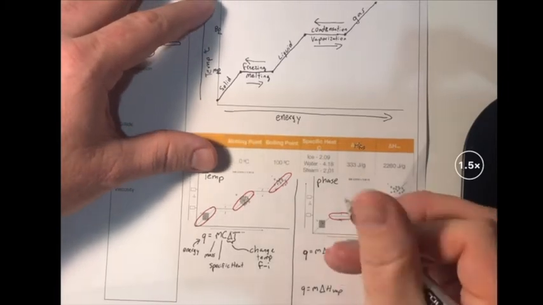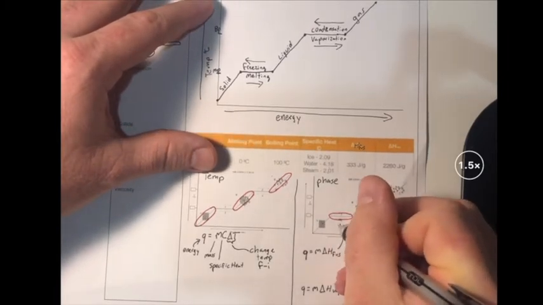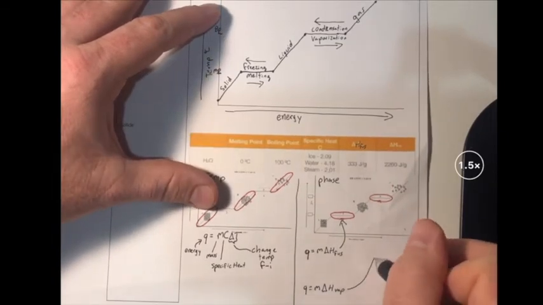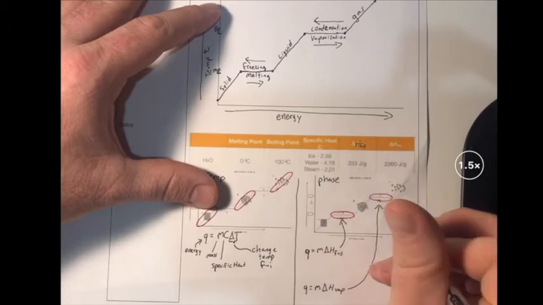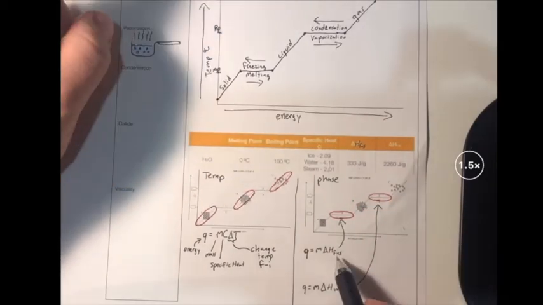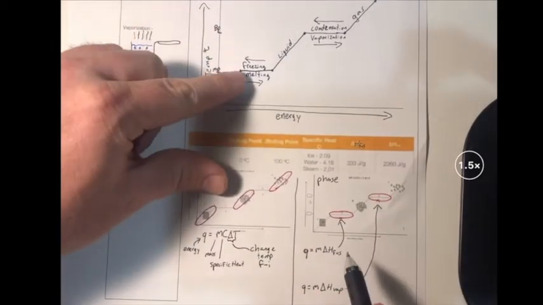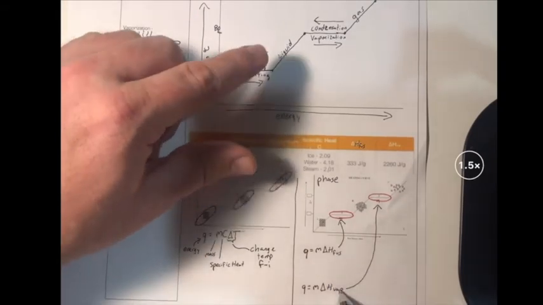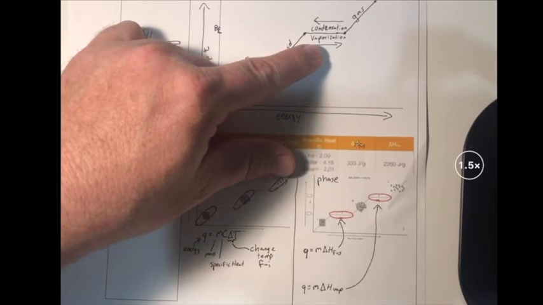So for fusion, that's going to go right here. That's this section right there. For vaporization, it's going to go right here. To help remember, fusing is like when you're binding things together. Think of it as freezing, fusion. And vaporization, that's where you're boiling and cooking your noodles and such.